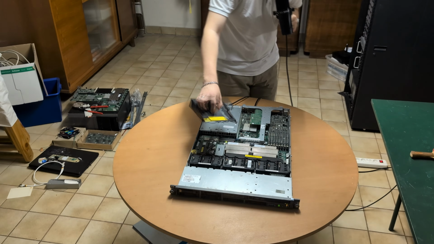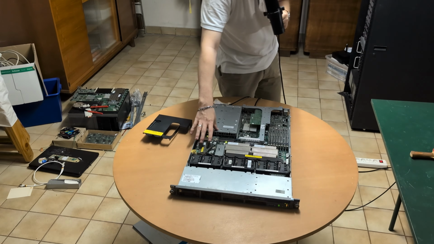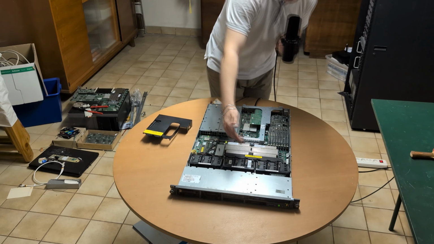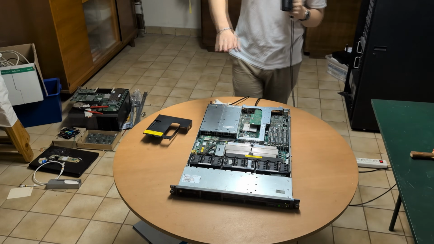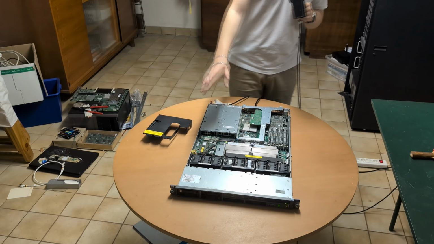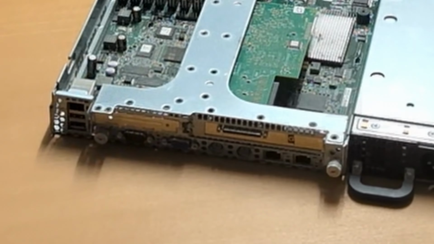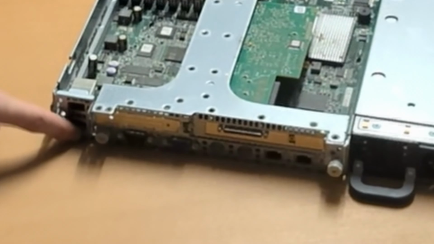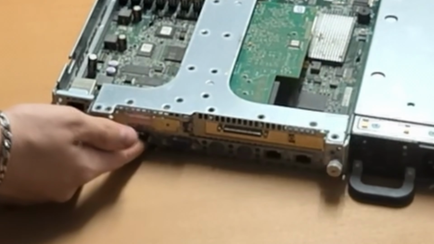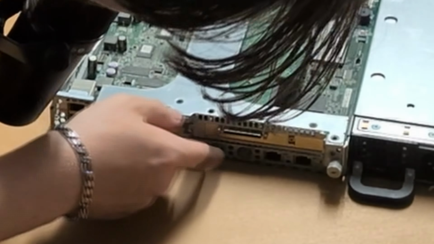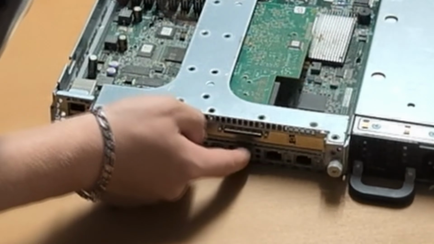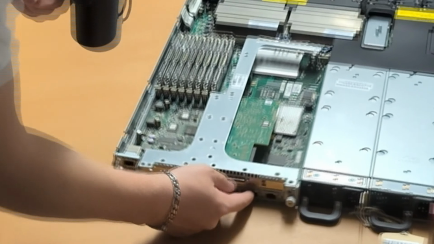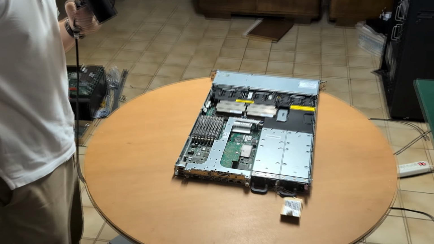And if I remove this plastic thing there, you can see the RAID controller. It has a battery on it. The battery powers the RAID controller in case of a power outage. You can see the management port over there, 2 USB Type A ports, 1 serial console connection, 1 VGA port. Then we have the PS2 connections, 2 RJ45 Ethernet connections, and 2 redundant power supplies.